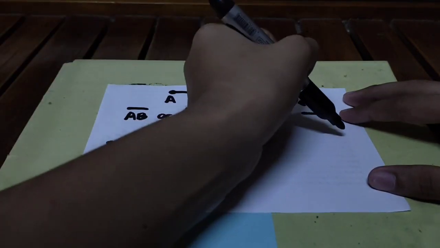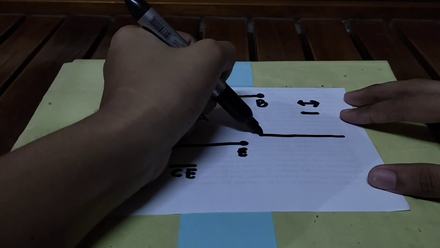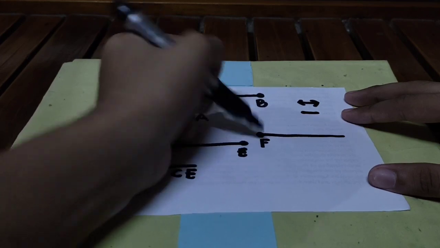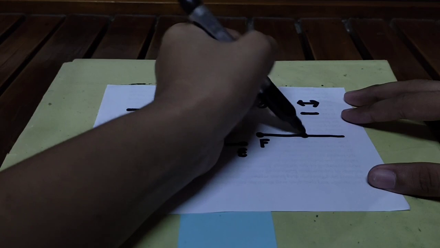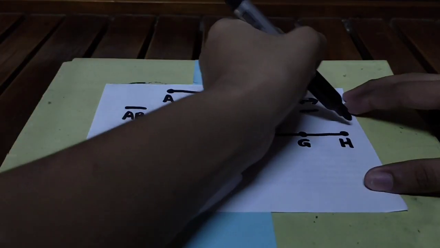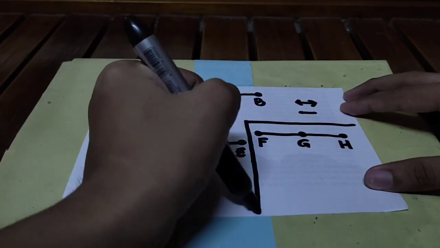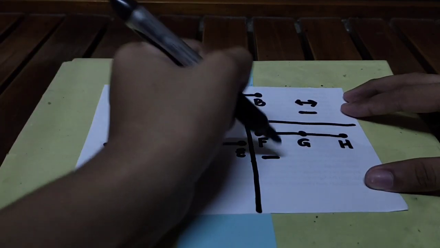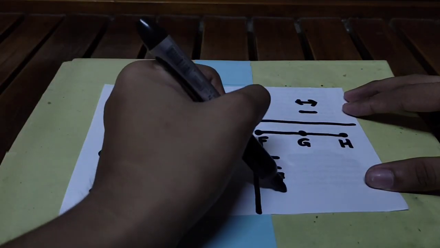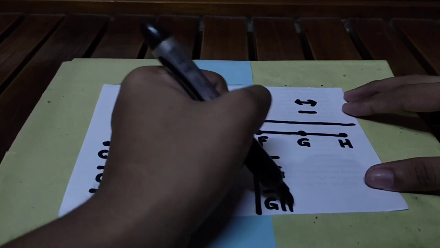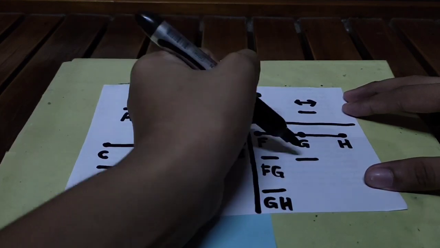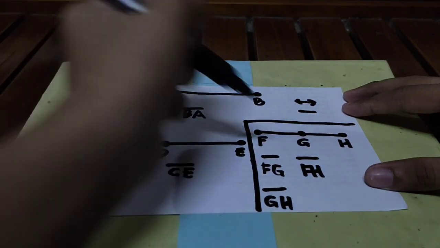Another example, if we have line segment points F, G, and H. In here, we can have line segment FG, line segment GH, and line segment FH, or vice versa.